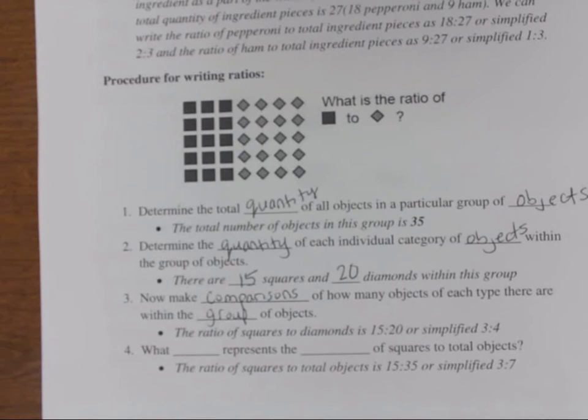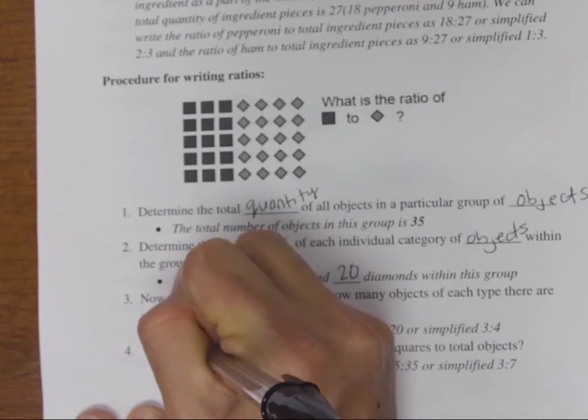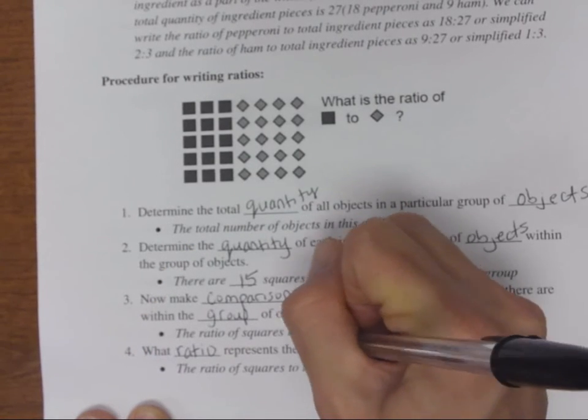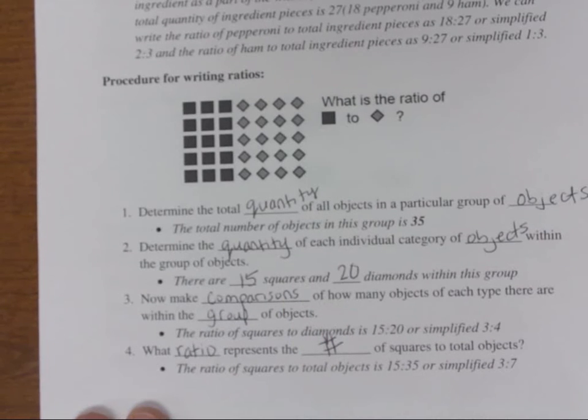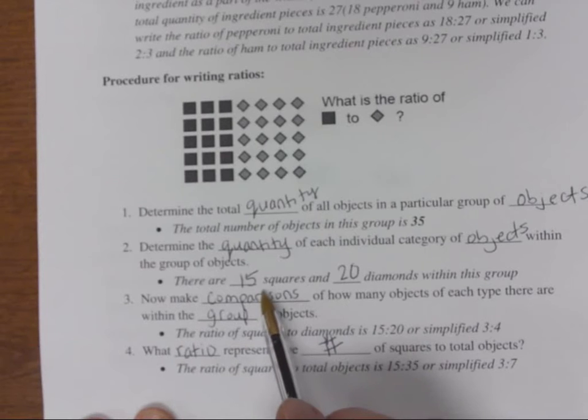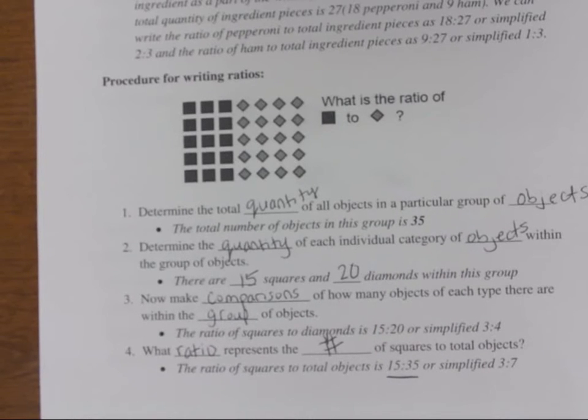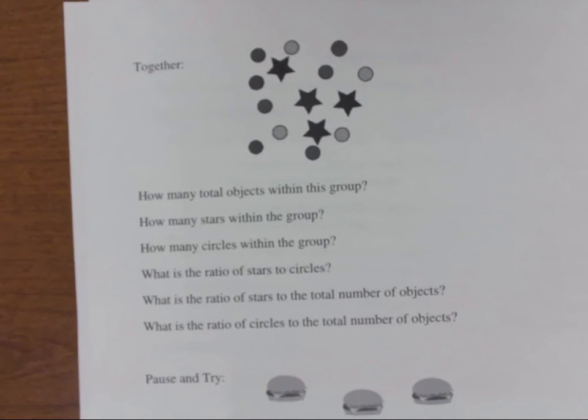Okay, step number 4. What ratio represents the number of squares to total objects? So we already have our number of squares. We said there's 15 squares, and we said the total was 35, right? So that's 15 to 35, but if we simplify it, we can divide both by 5. 15 divided by 5 is 3, and 35 divided by 5 is 7. Okay, if you'll go ahead and turn to the next sheet of this, we're going to practice doing some more things together here.